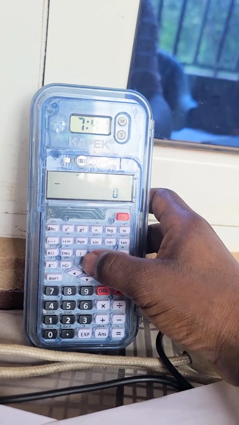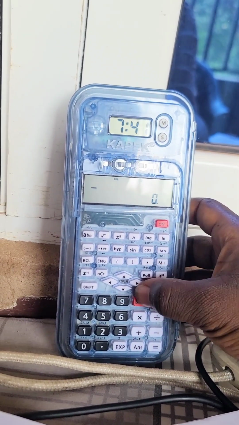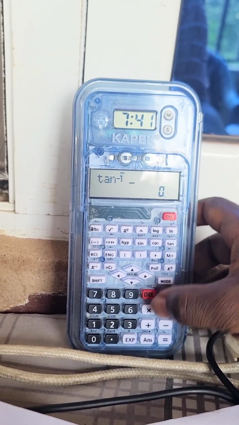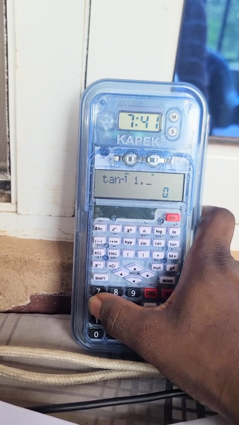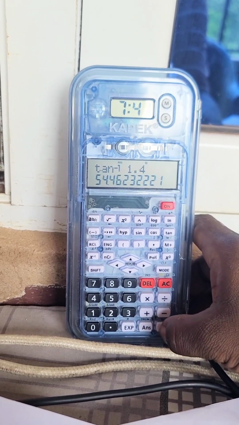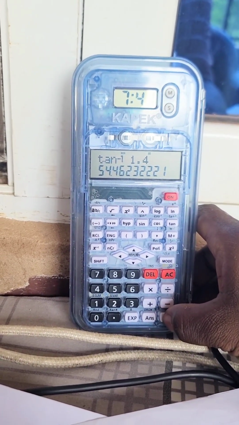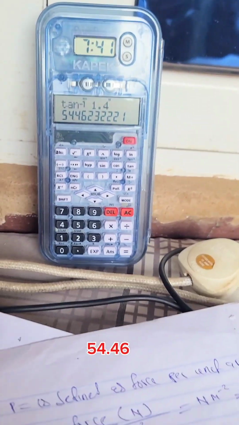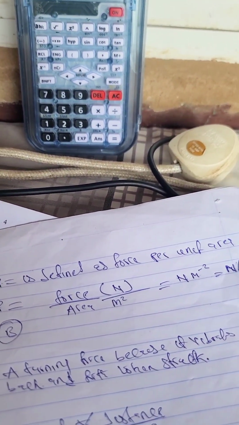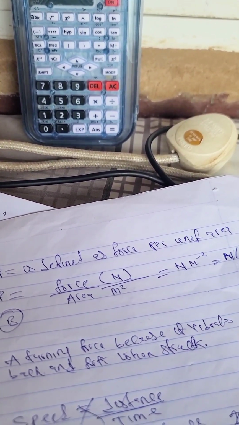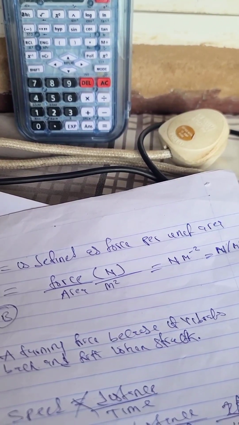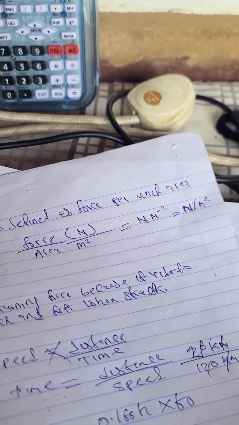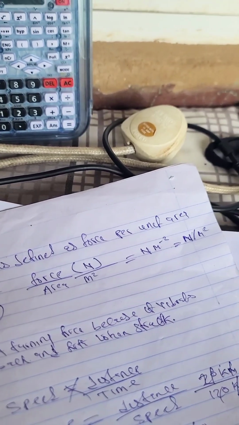So press your shift. I know most of you know how to use your scientific calculator. So tan inverse of 1.4 is 54.46. So approximately, our theta should be 54.5.